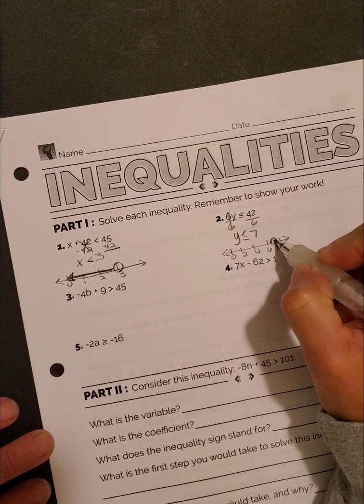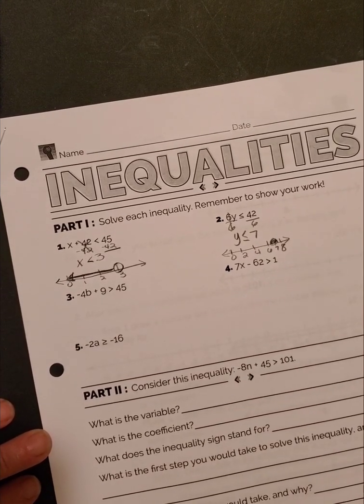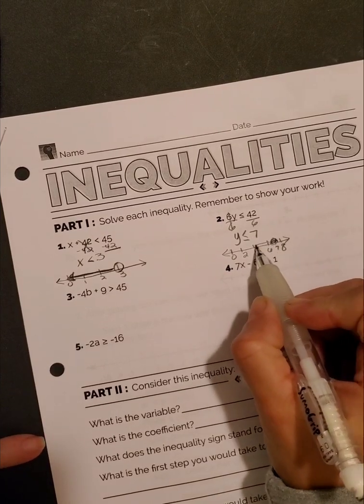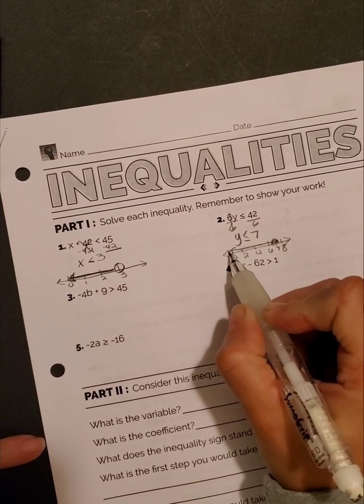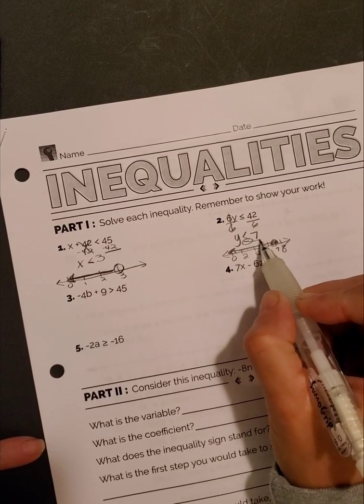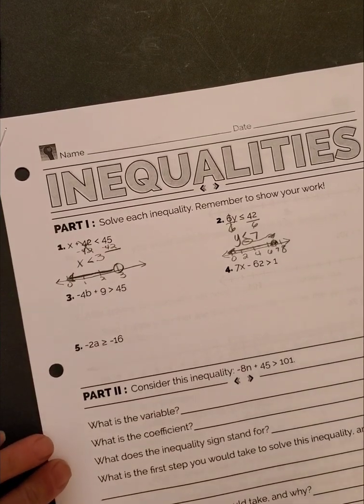Less than or equal to means I'm going to have a closed dot. And shade left. This line, this equal to right here, is what makes that dot right there closed.